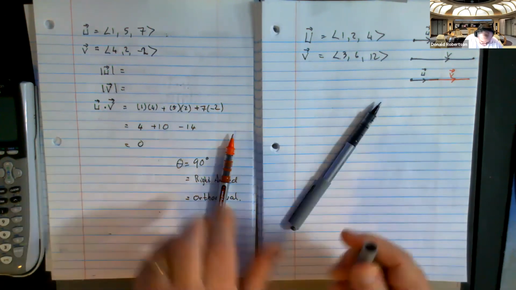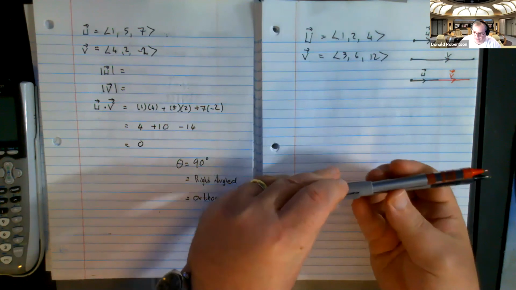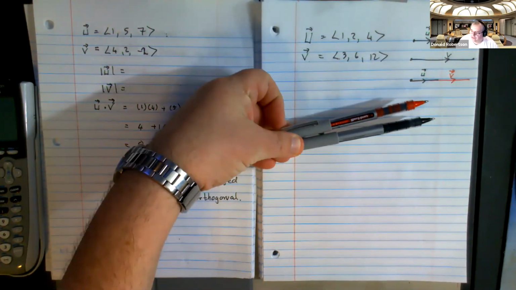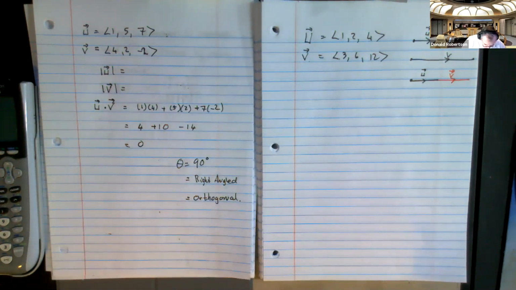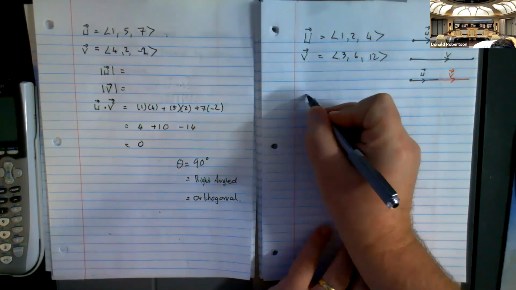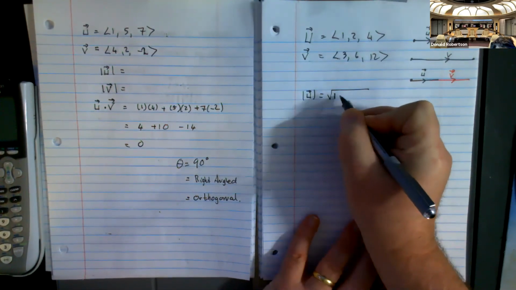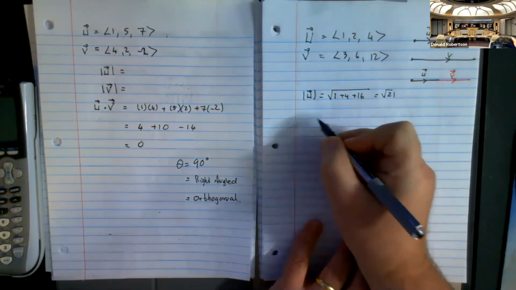It's a bit like me saying, what's the angle between these two vectors? Well, if you're on top of each other, is the angle between them 0? Let's see what our formula makes of that. The magnitude of u is 1 plus 4 plus 16, which is square root of 21.